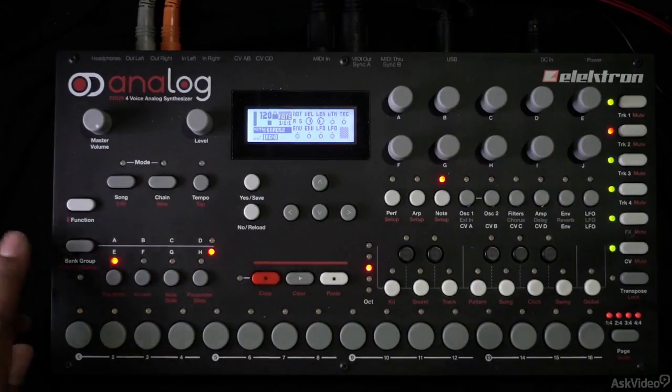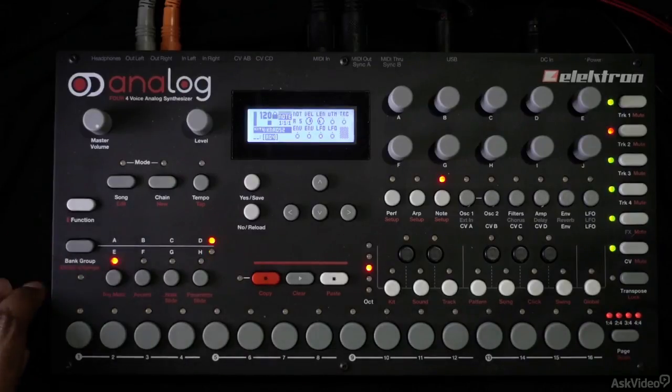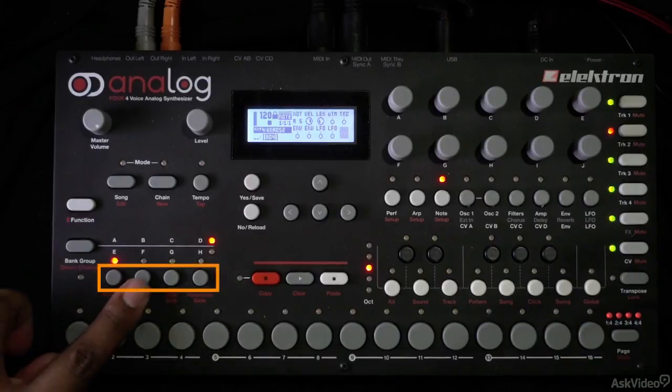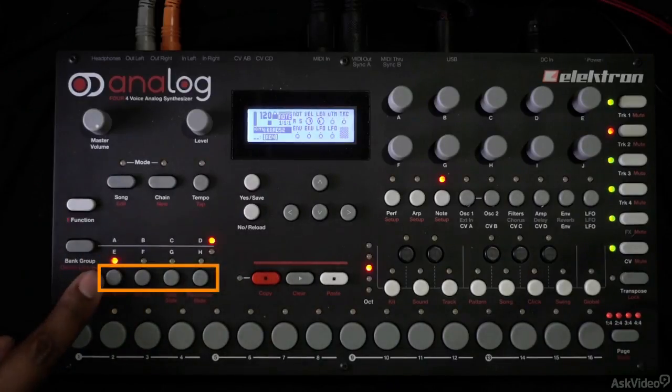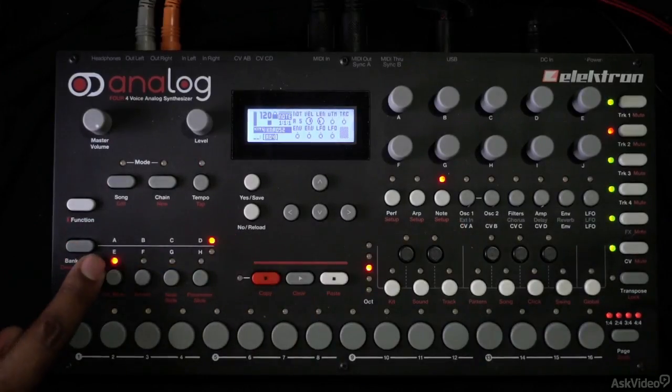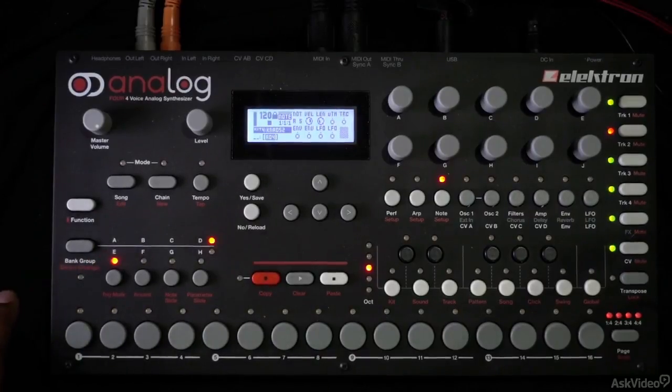I want to look in bank A. So I'm going to hit my bank group button and make sure that I'm looking at the top banks, banks A through D. I can see down here, we have the 4 buttons, and basically the letters underneath each button, we're going to be looking at either the top bank or the bottom bank. So my light's up here. This light is lit up. We're looking at bank A.